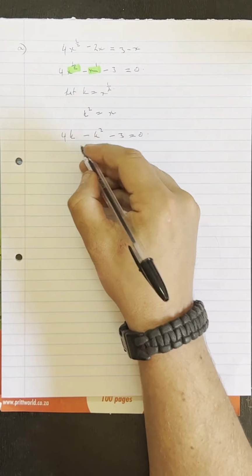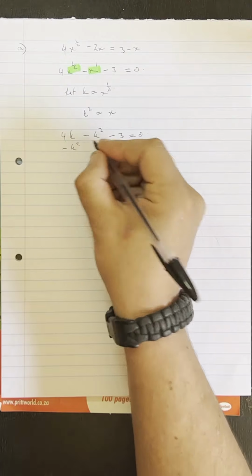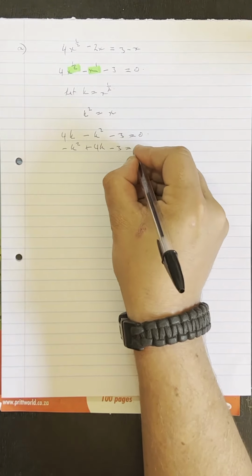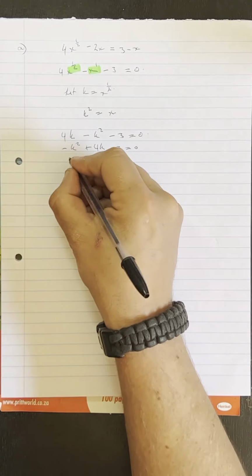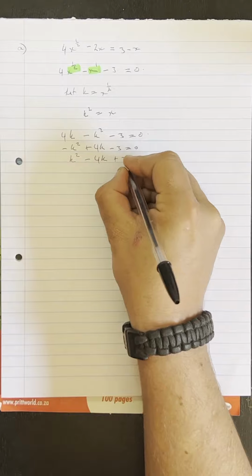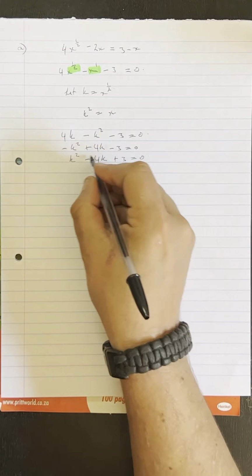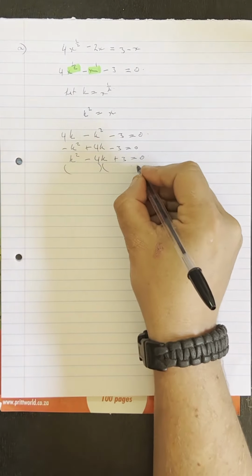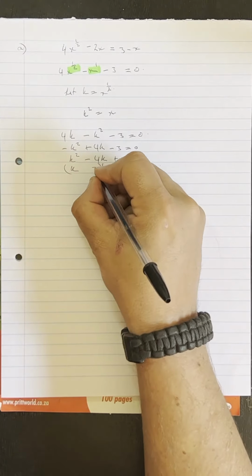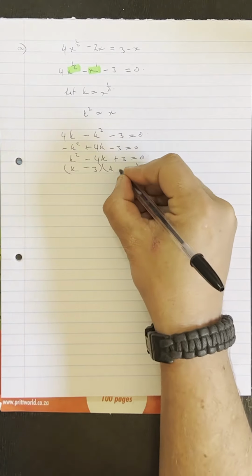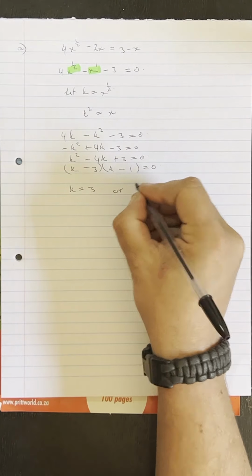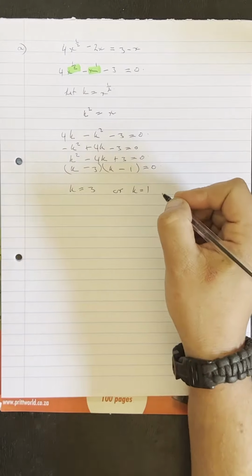I'm just going to rearrange, put the highest powers of k first, divide through by negative, and then we can factorize. So we get k is equal to 3 or k is equal to 1.